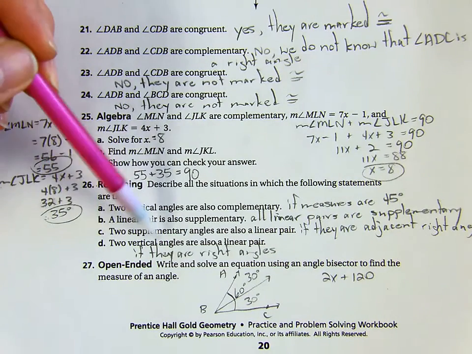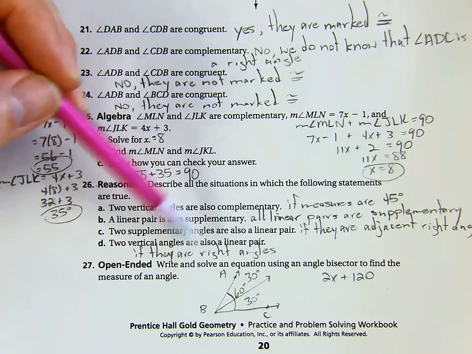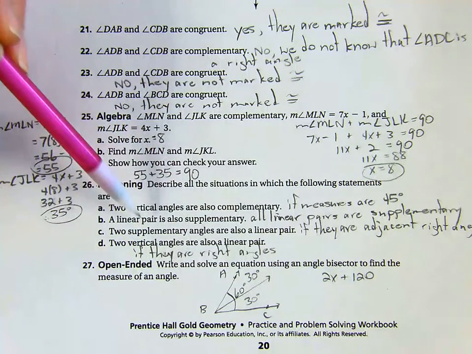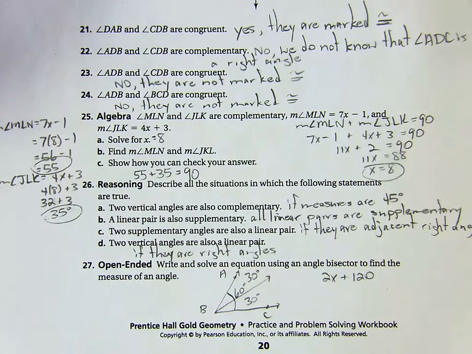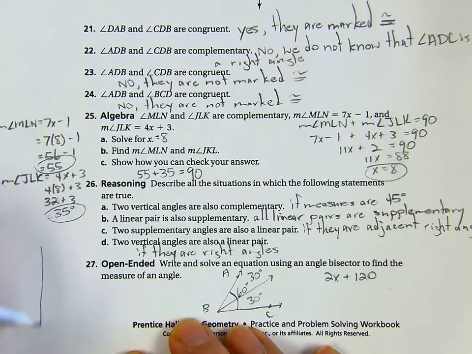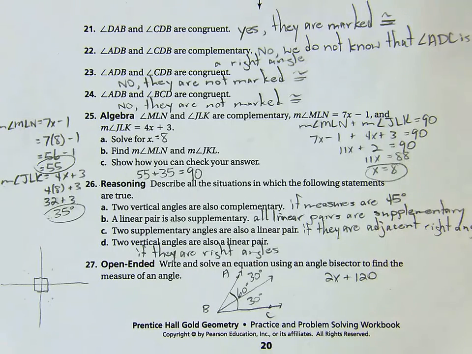And next one, two vertical angles are also a linear pair. Well, actually, they're telling me to describe all the situations in which the following statements are true. So vertical angles cannot be a linear pair because their sides are opposite rays of one another. A linear pair has a common side, so that wouldn't work. But if I have two lines that intersect and form four right angles, then these vertical angles are a linear pair with other right angles. So all four angles are right angles. That's the only situation I could think of.